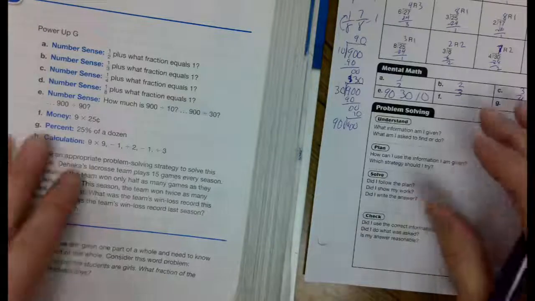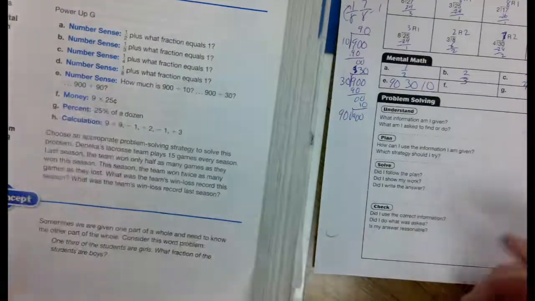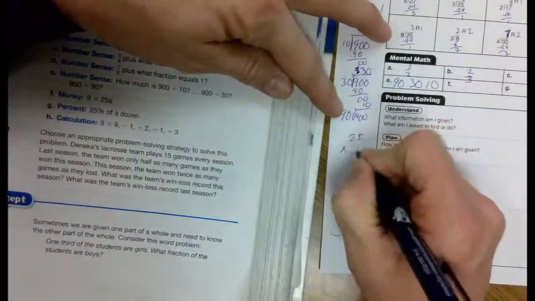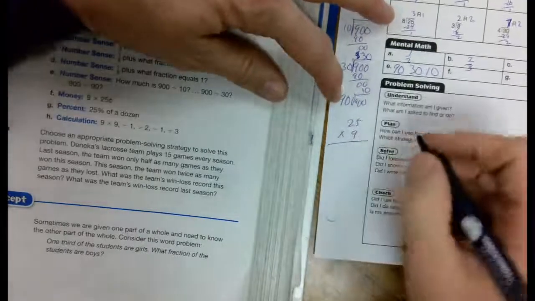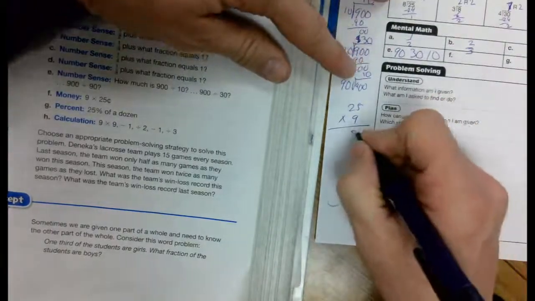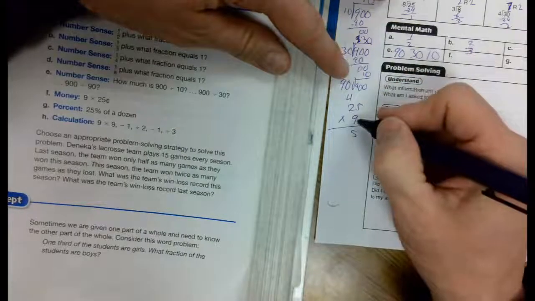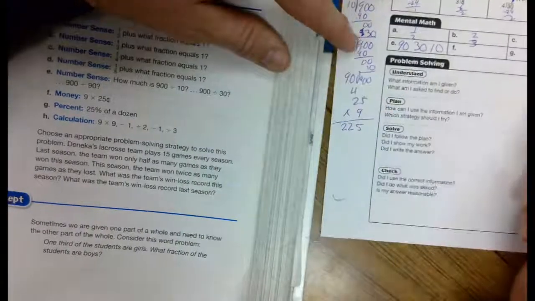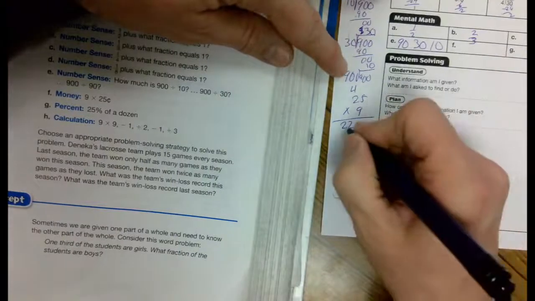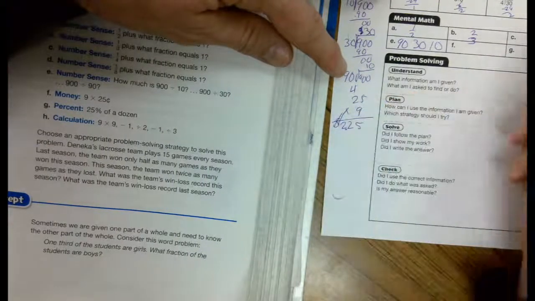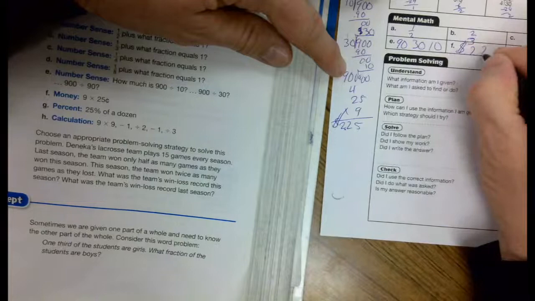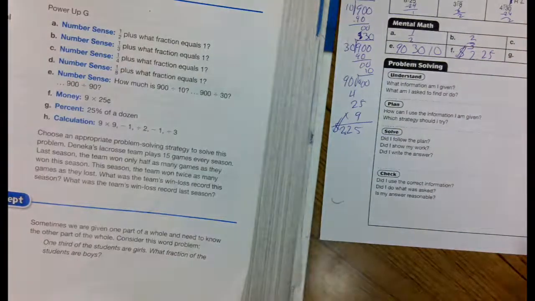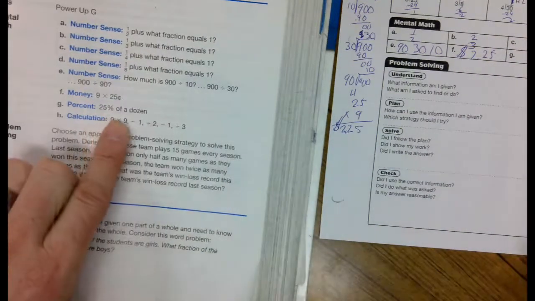F. 9 times 25 cents. 25 times 9. 9 times 5 is 45. 5 down, 4 up. 9 times 2 is 18. 19, 20, 21, 22. 225. Stomp it out. 1, 2. Decimal point. $2.25.